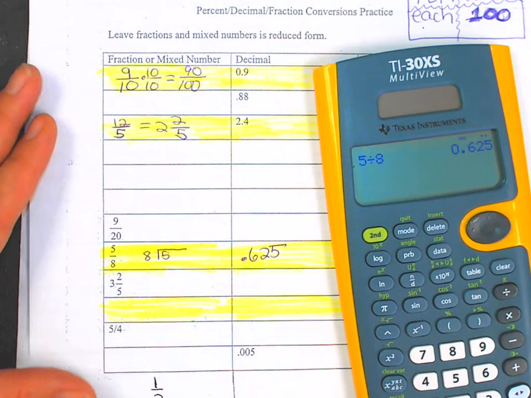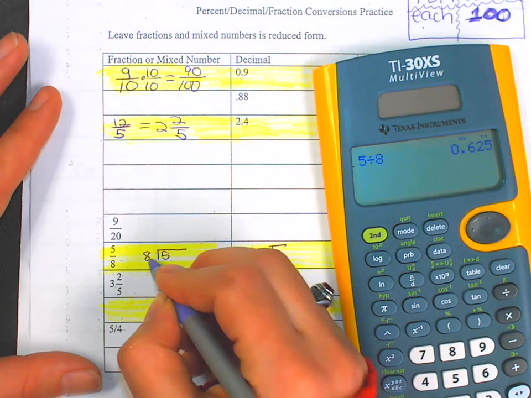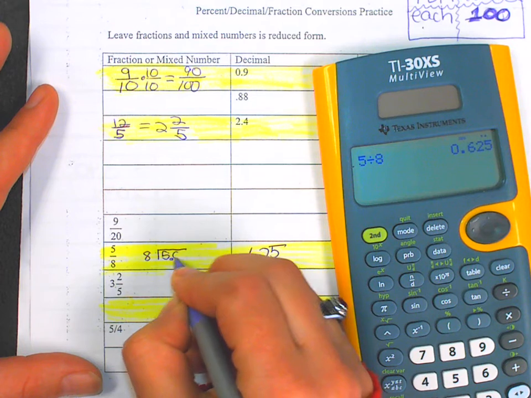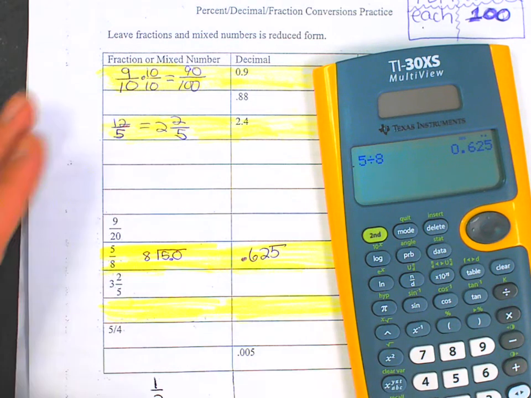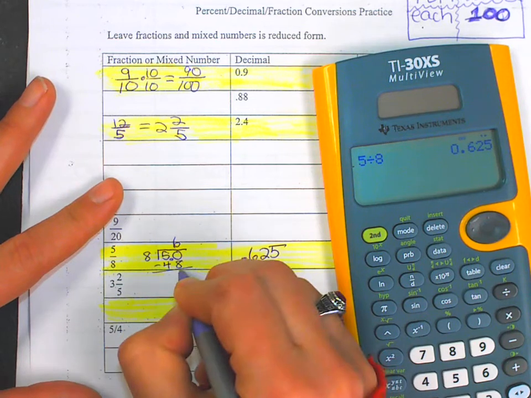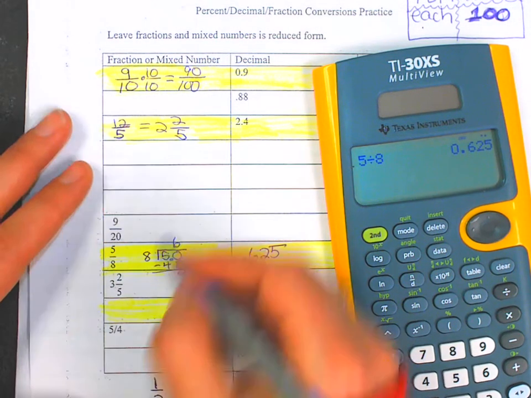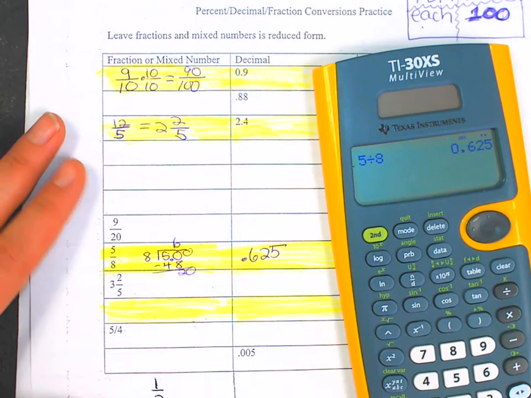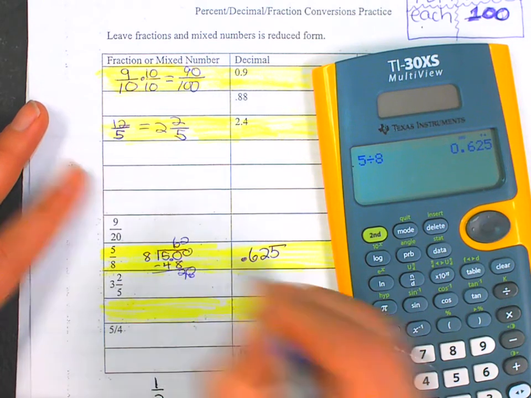And then this is going to take a while because 8 doesn't go into 5. I put the decimal down. I put a 0. And then 8 goes into 50 6 times. 8 times 6 is 48. And then I subtract, and I get 2. And then 8 doesn't go into 2, so I bring down another 0. 8 goes into 20 2 times, I get 16. And then when I do 20 minus 16, I get 4.